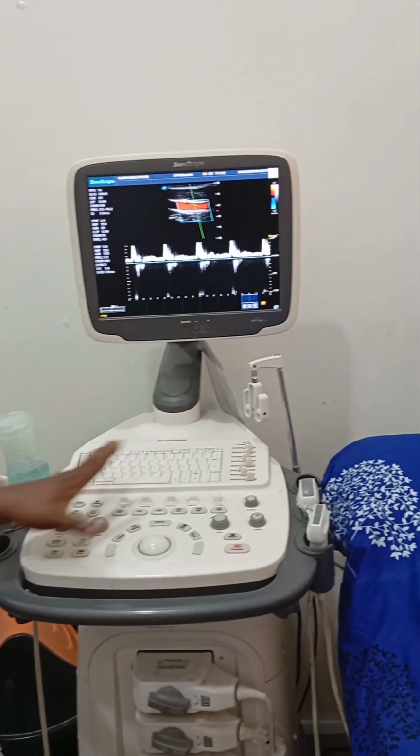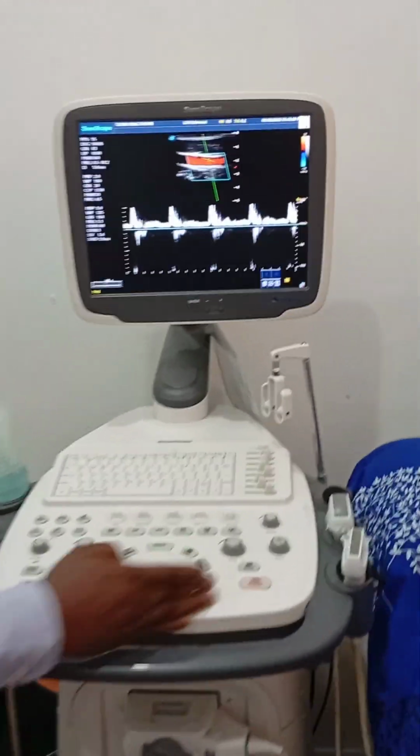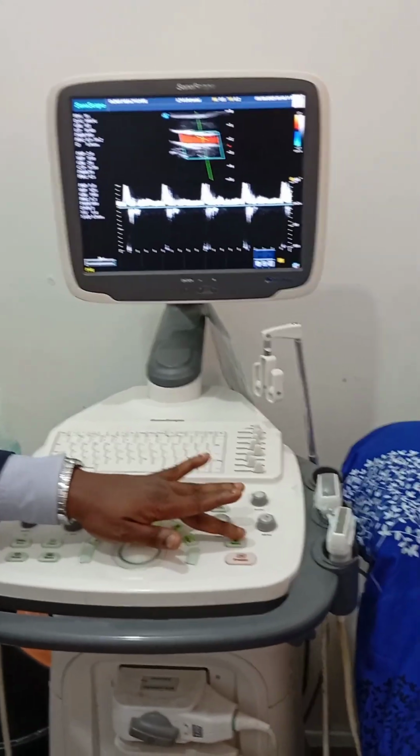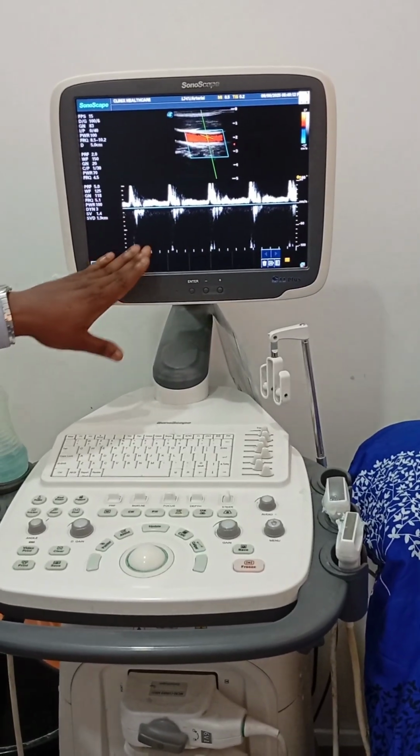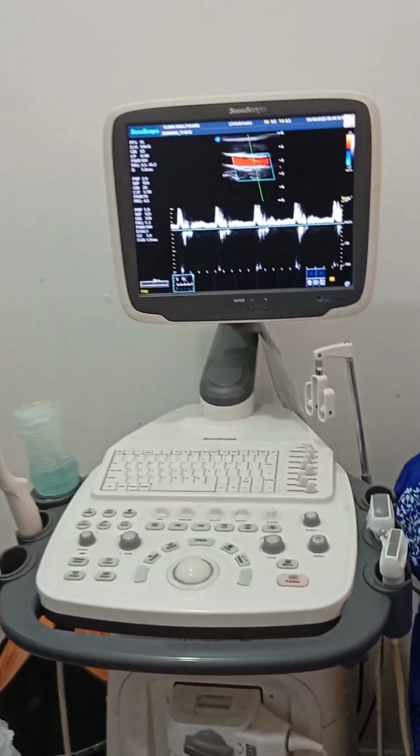So whatever you are doing, you must make sure you are saving your image. Like on the machine, you're going to see the save button. Whatever you do, you save it. Once it is saved, it appears that it is saved, and you can always go back to your image for review.